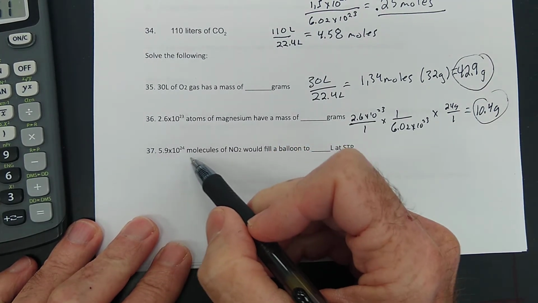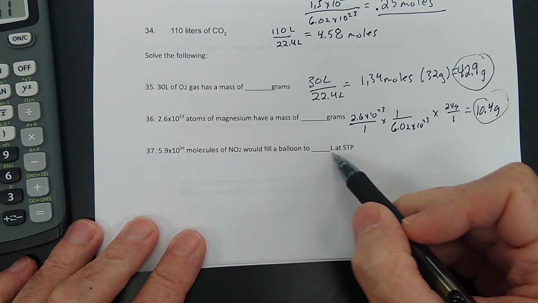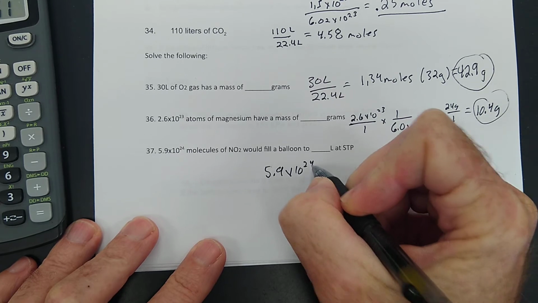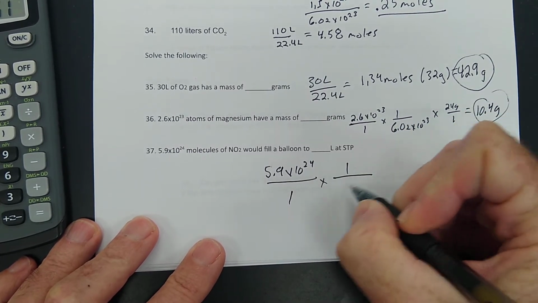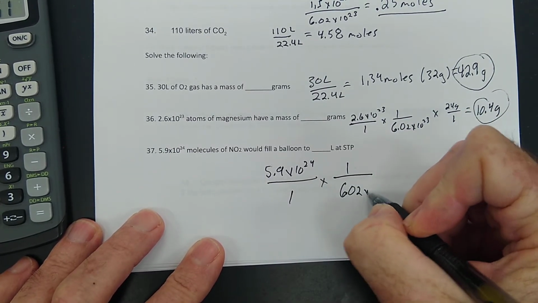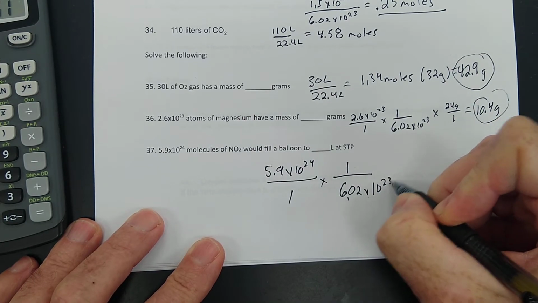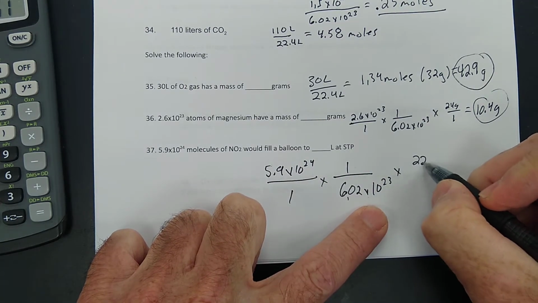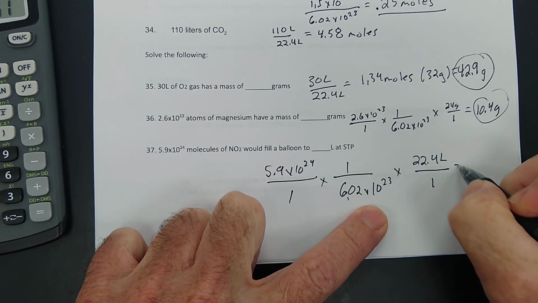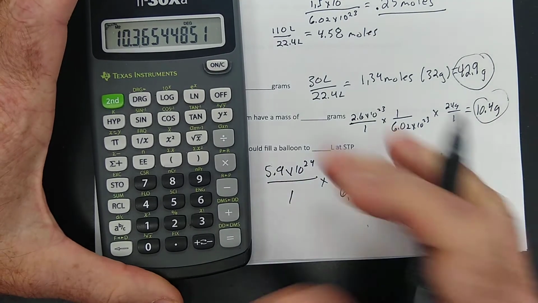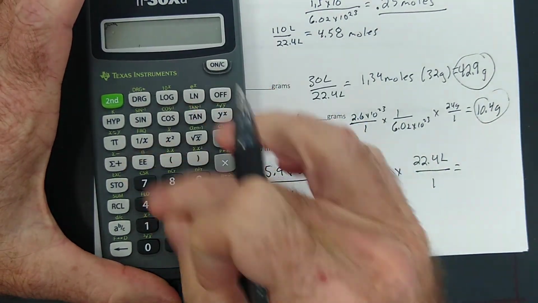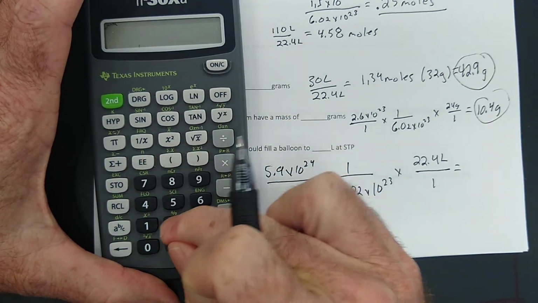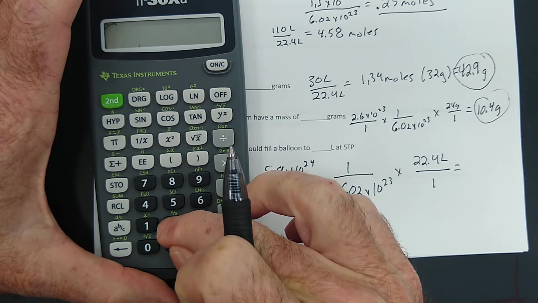5.9 times 10 to the 24th molecules of NO2 would fill a balloon to how many liters? 5.9 times 10 to the 24th over 1 times 1 over the proper number, 6.02 times 10 to the 23rd, times, we're looking for liters. What's the proper number for liters? 22.4 liters per mole at STP.